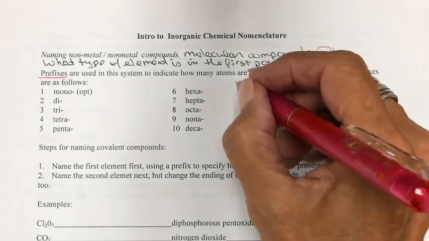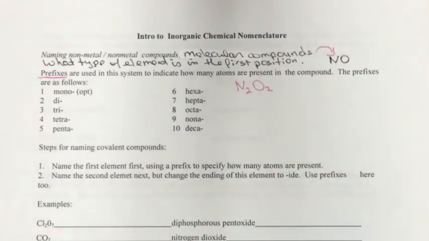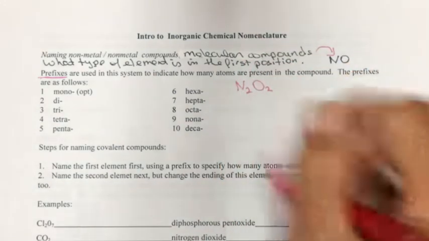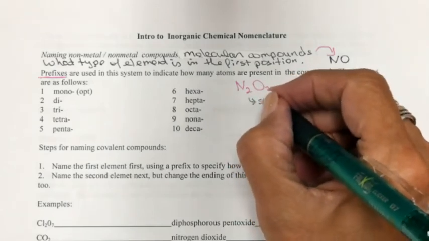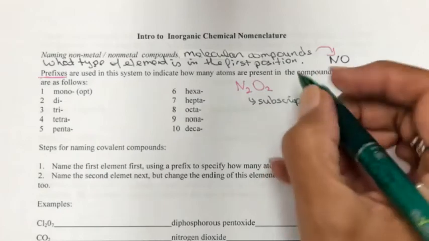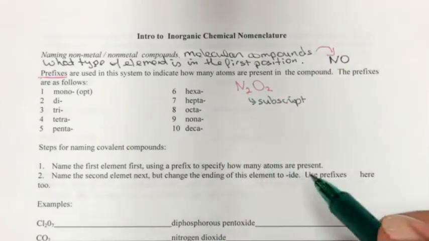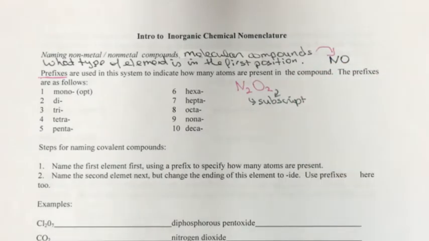So if I say N2O2, I want to know how many atoms there are of N, which is nitrogen. So I look at this lower number, which is called a subscript. It tells me I have 2 atoms of nitrogen. The same way, this tells me I have 2 atoms of oxygen in this compound.